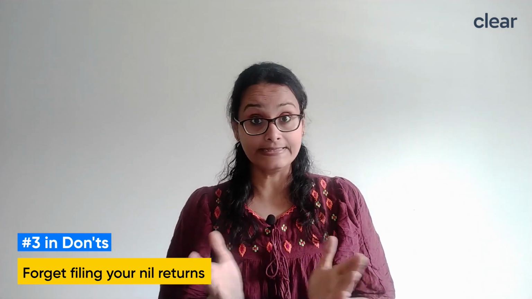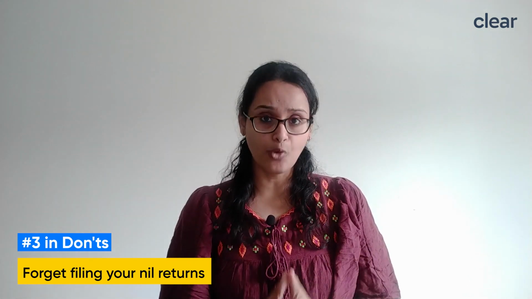And on the other hand, third on the list of don'ts is to forget filing your nil returns. This is a very important aspect that taxpayers sometimes tend to ignore. If you do not have transactions for any particular period, you should not forget to file a nil GST return for that period. This would also enable smooth filing of subsequent returns, as the GST network does not allow returns to be filed in case past period returns have not been filed.